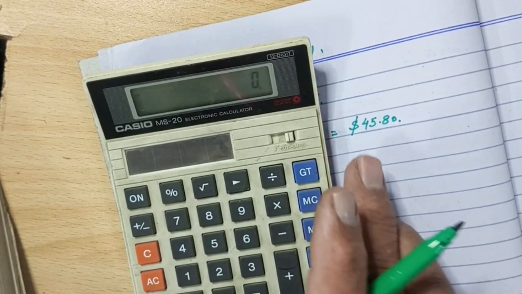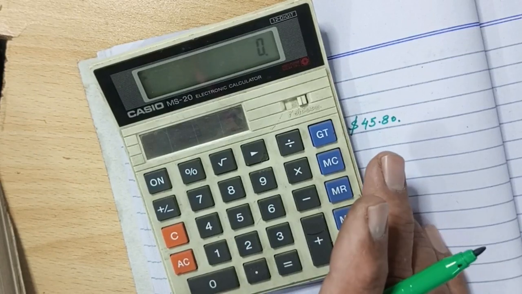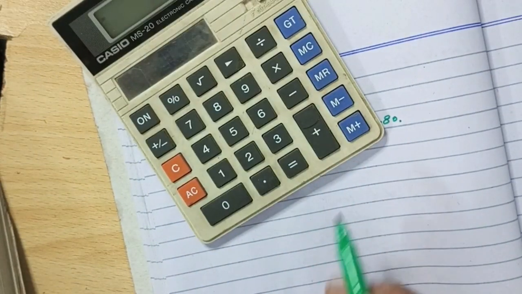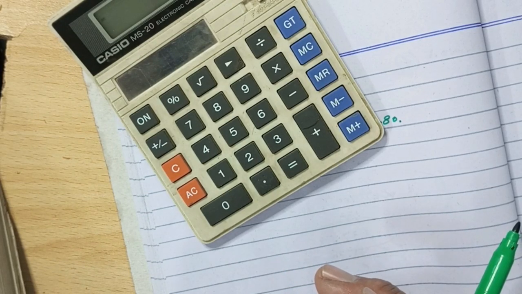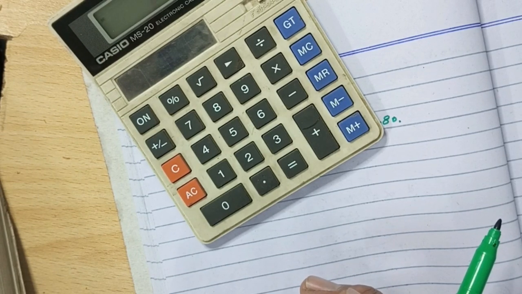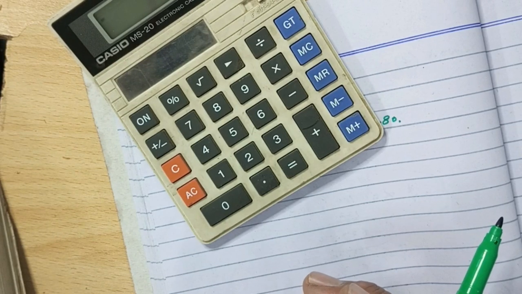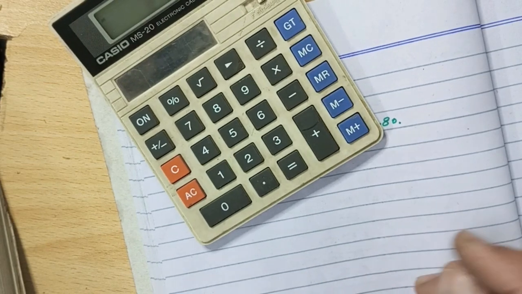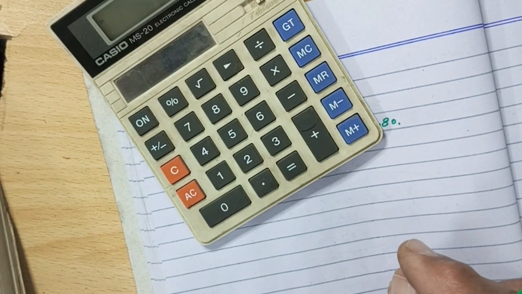Now, if one calculator cost me $10, and then I thought that after deducting my overhead amounts and salaries and wages and whatsoever it is, I should sell it for $13.